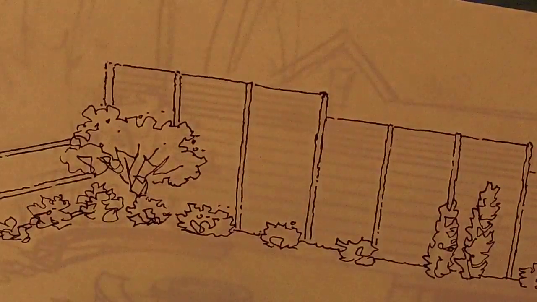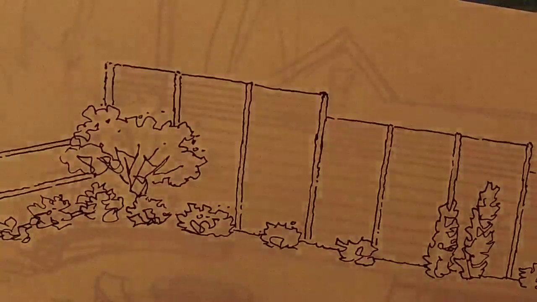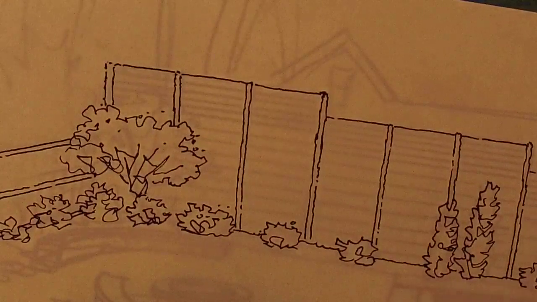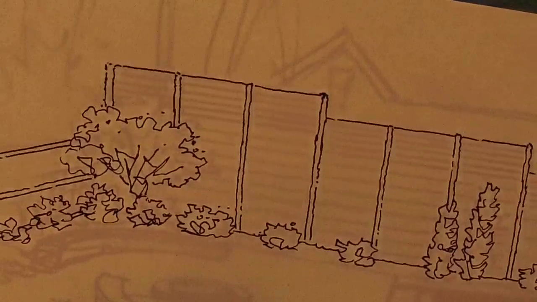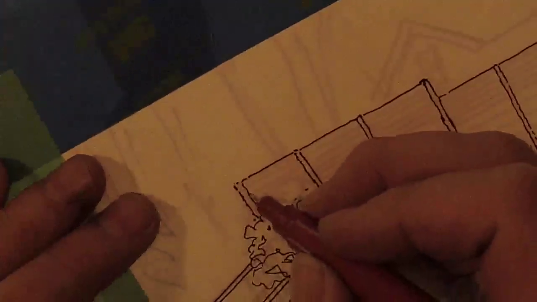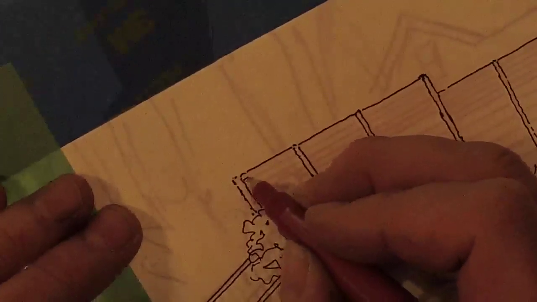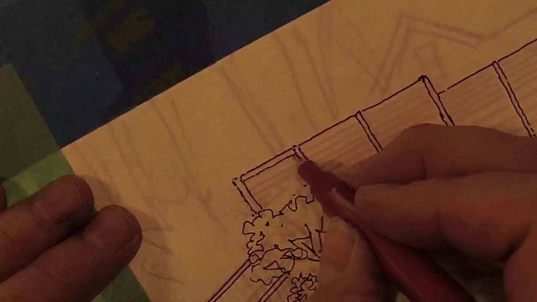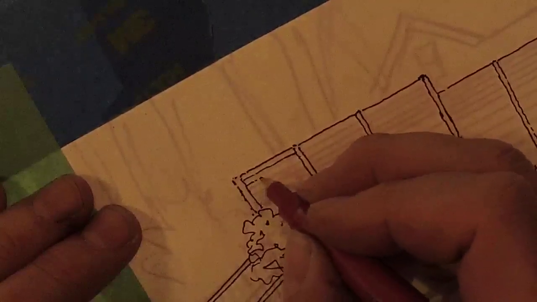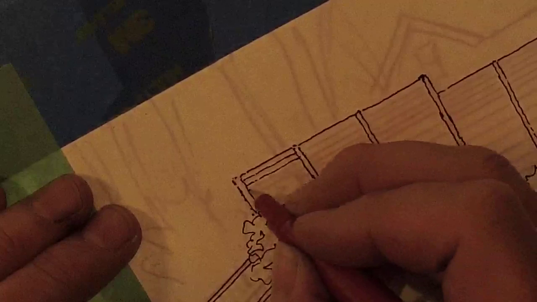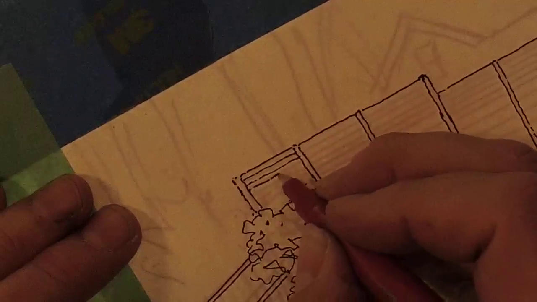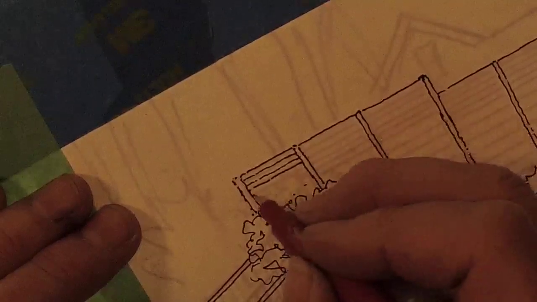I'm going to switch now to an 02 pen. Hang on now. There we go. Can you see how I'm drawing with kind of a stutter? I'm even picking the pencil up periodically and making little gaps.